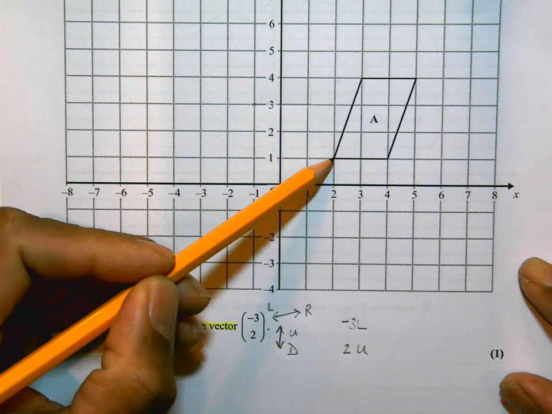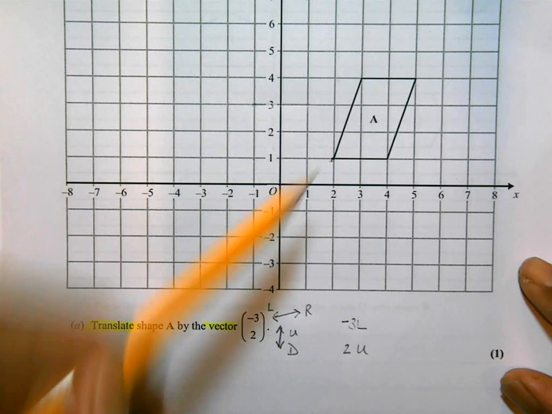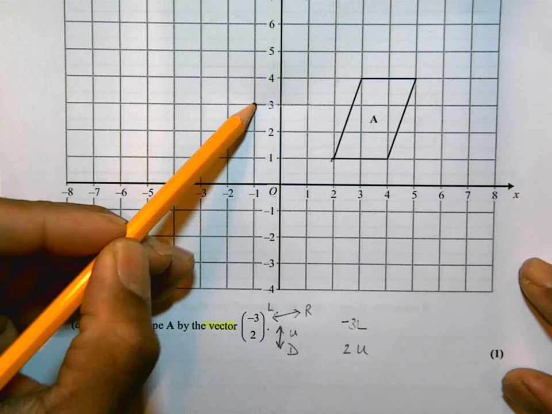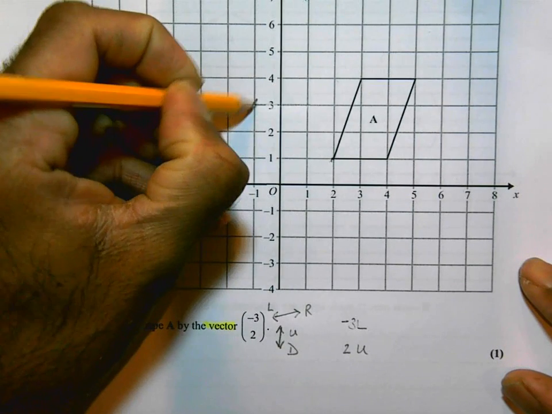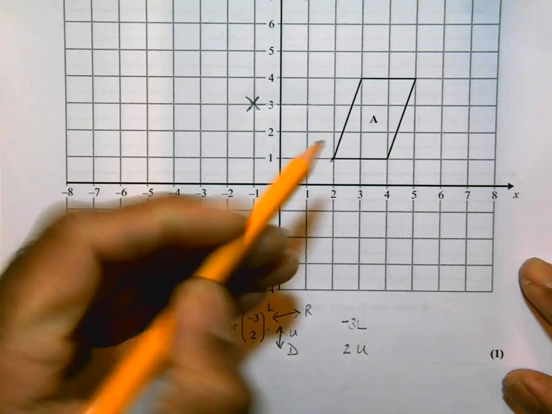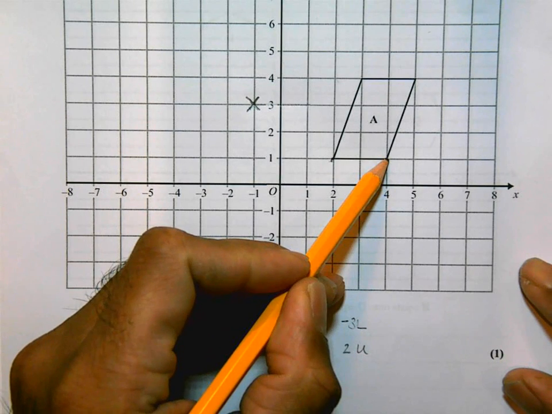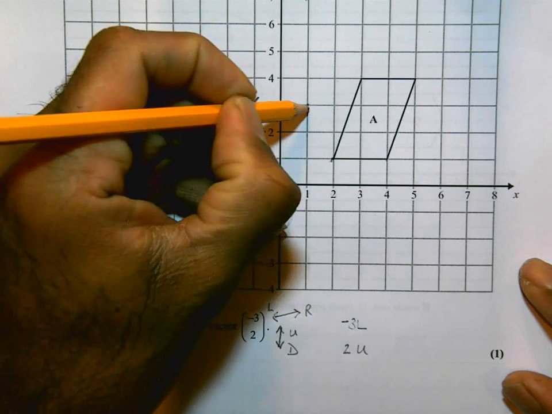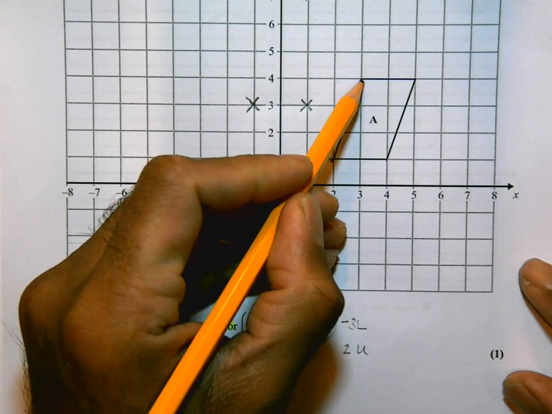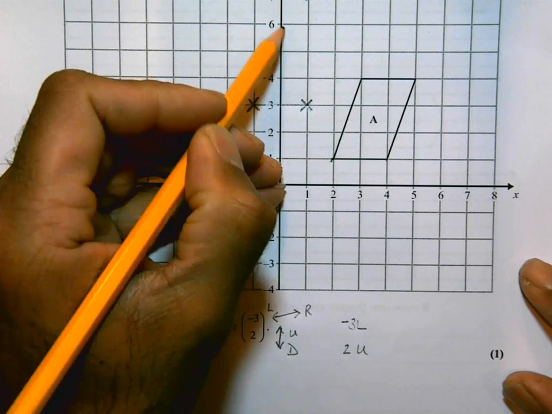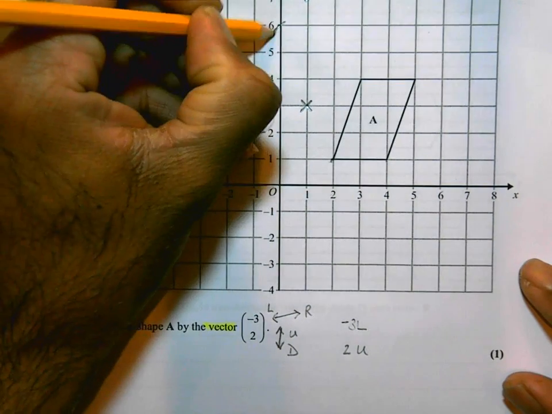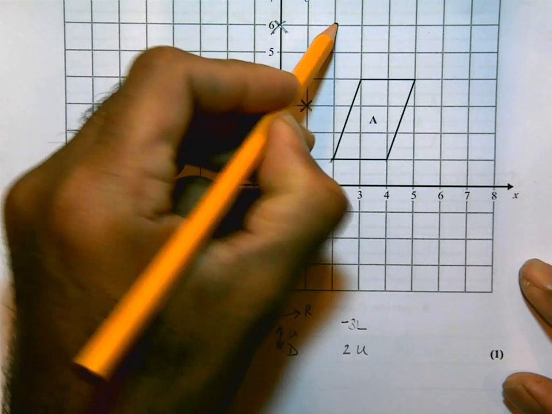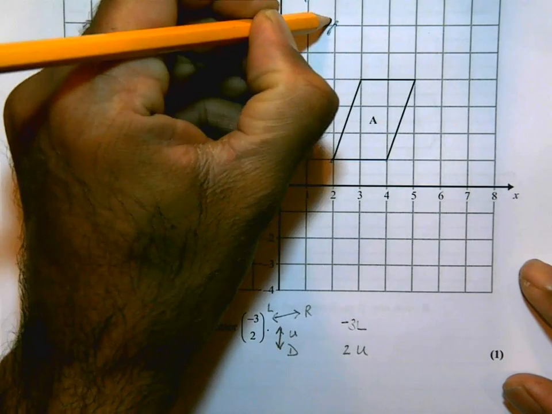So I'm going to go from each corner and go 3 left, so 1, 2, 3, and 2 up, and I'll put a cross. I'll go to that corner, I'll go 3 left, 1, 2, 3, and 2 up, which takes me there. From that corner, I'll go 3 left and 2 up, which takes me there. And from that corner, 3 left and 2 up, which takes me to there. And there is my shape.